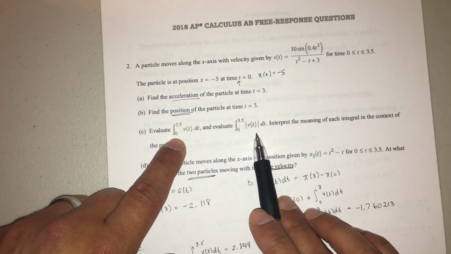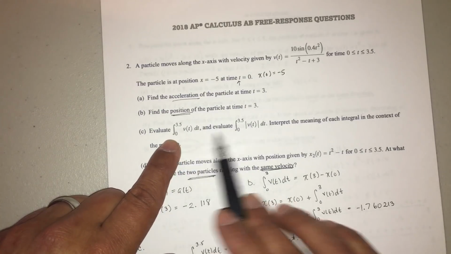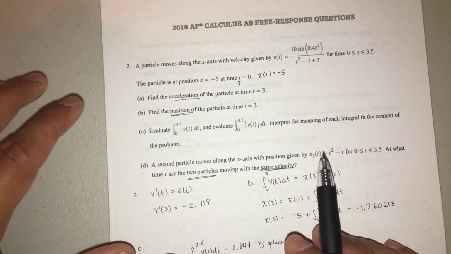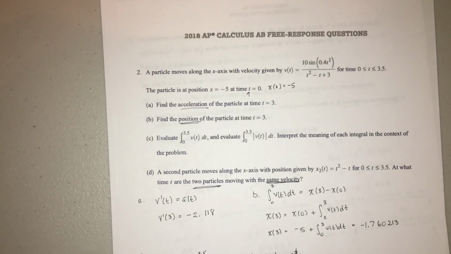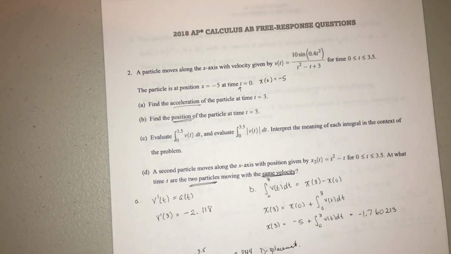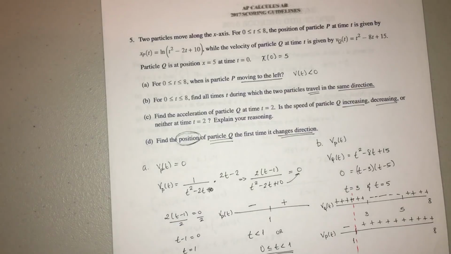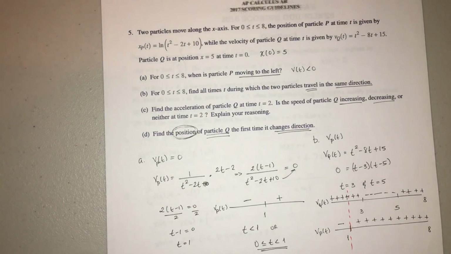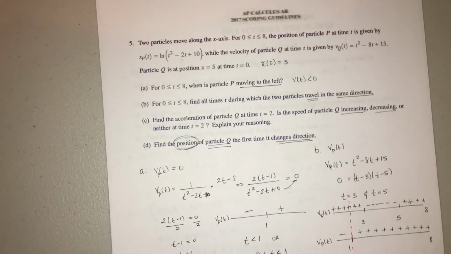What does this mean as opposed to what does this mean? These are fundamental questions to particle motion problems. How do I know when a particle is speeding up or slowing down? If you're going in your head like, man, I don't know, those are good questions. That's where to start.